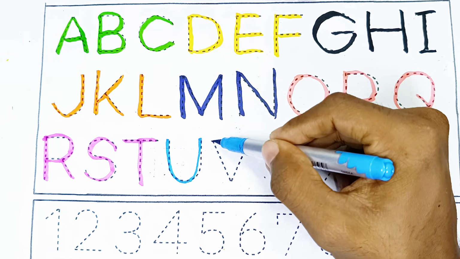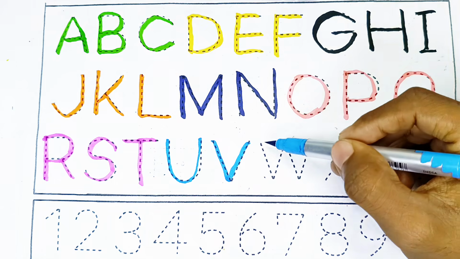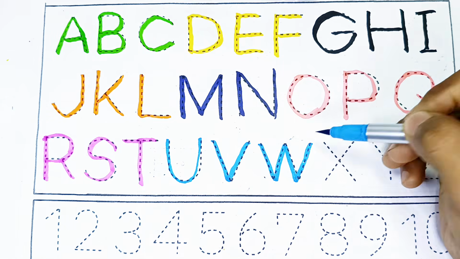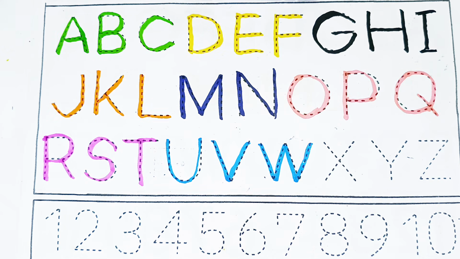U. U for umbrella. V. V for van. W. W for whale. Kids, now you draw X.